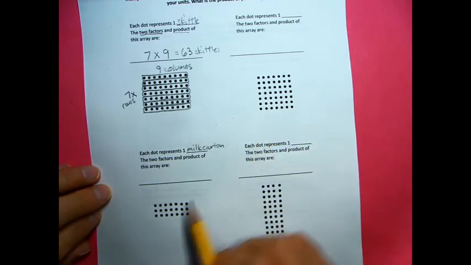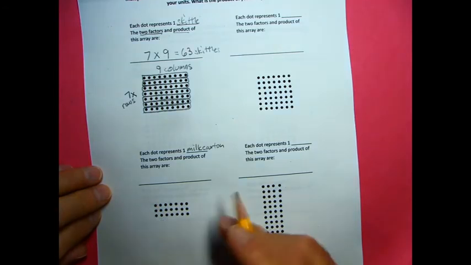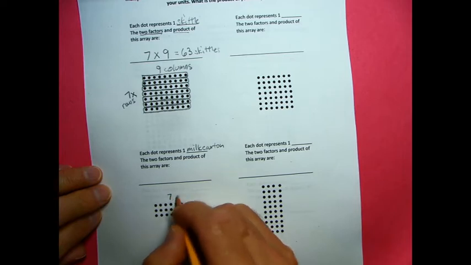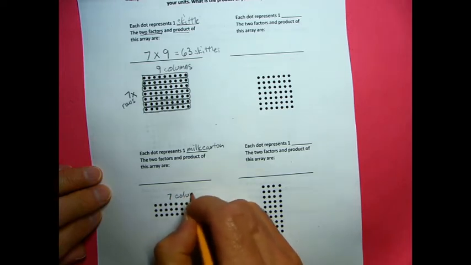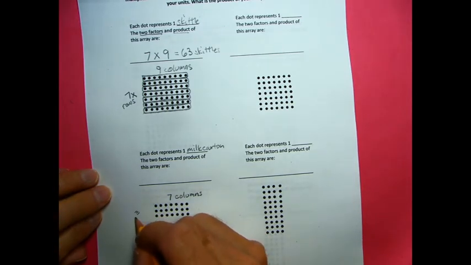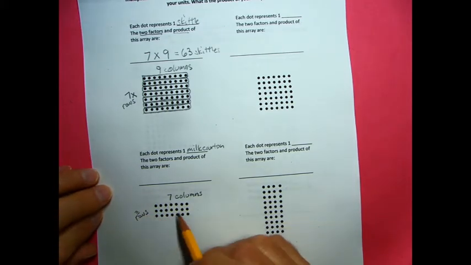Now we're going to do it the same way we did for our first one up here. We're going to count our columns. 1, 2, 3, 4, 5, 6, 7. There's 7 again, but 7 is going to be our columns this time. And how many rows do I have? You'll say, Mr. Brigham, that's easy. So that's a counting part, something we learned in first grade.